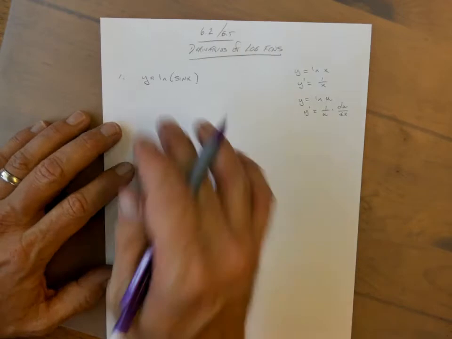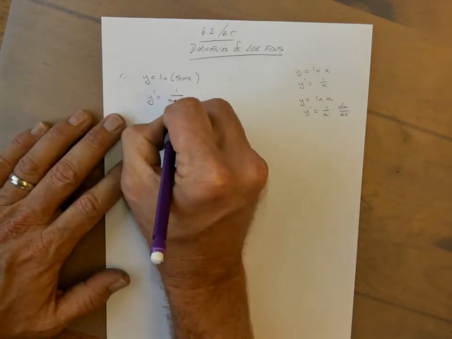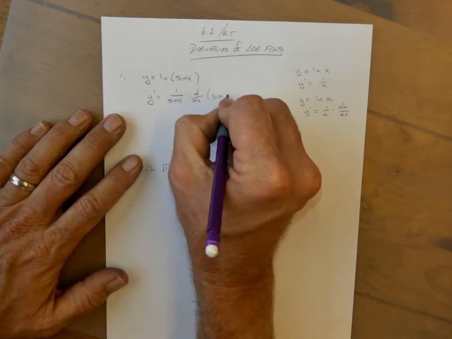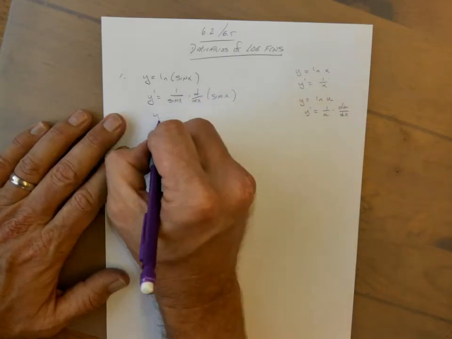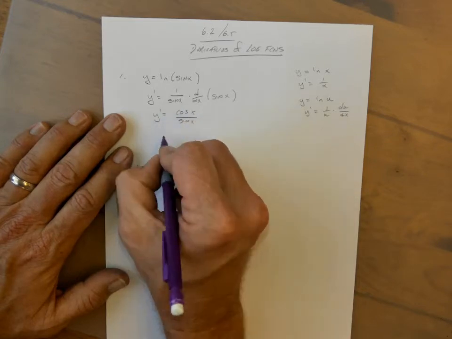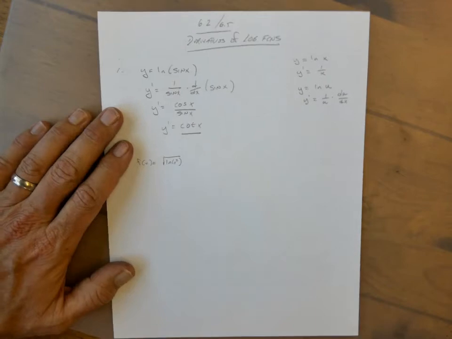Okay, so here again we have a composite function. So y prime is 1 over the sine of x, and I'll write it over here, times the derivative of sine x, which is cosine x. So that gives us cosine x over sine x, and that simplifies to cotangent x.